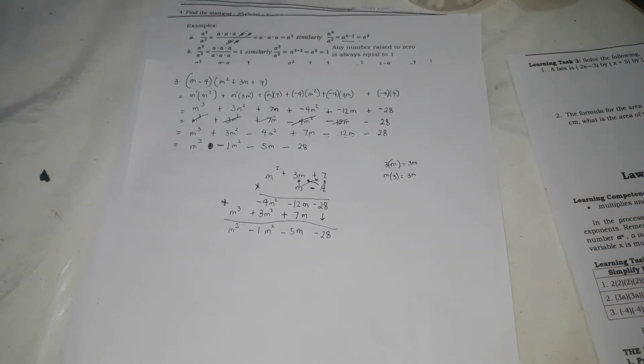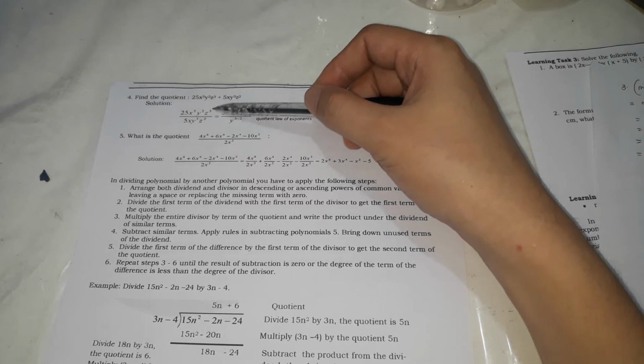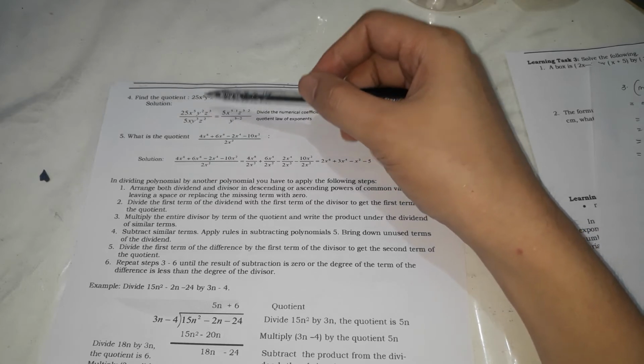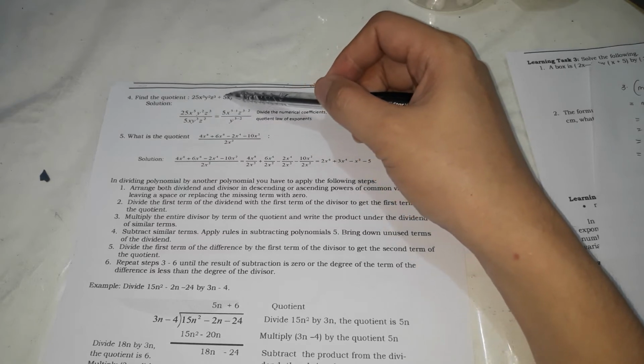Next, we'll proceed with the division. So, division of polynomials is using also the laws of exponent. So, number 4, find the quotient of 25x to the power of 5 y squared z cubed divided by 5xy cubed z squared. So, all you have to do is rewrite this like this. It's better that you're going to do it like this na over mo yun siya. So, copy it here sa taas, ito sa baba.